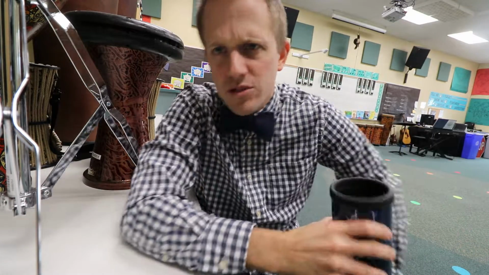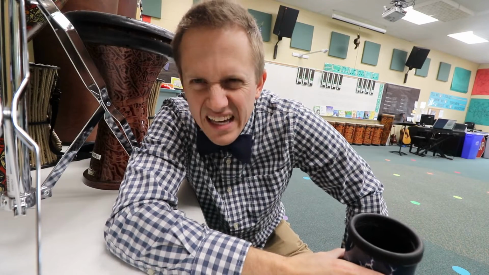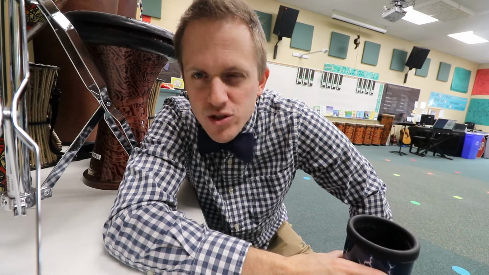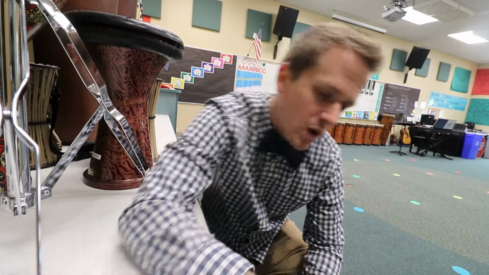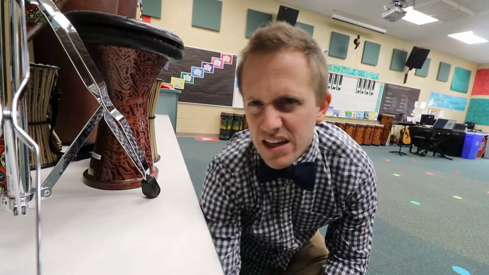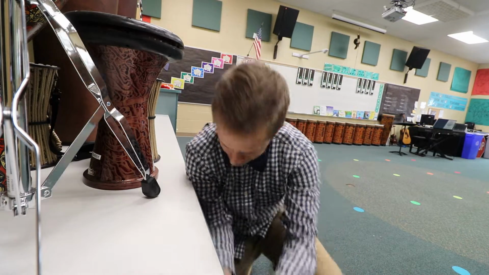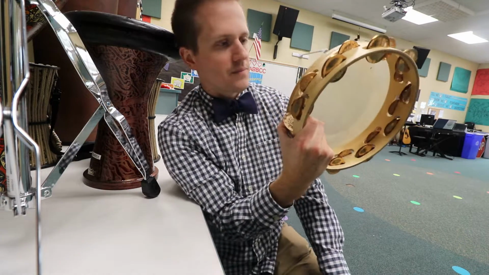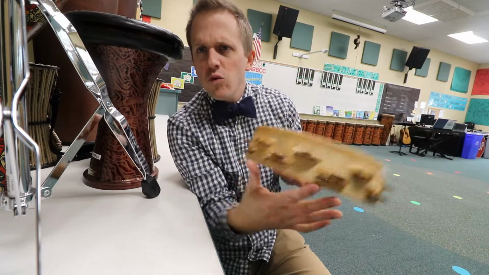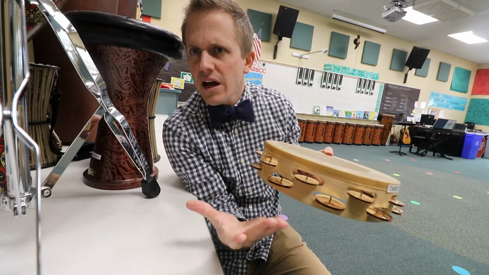Now you might be wondering, Mr. Doublestein, isn't a thunder drum a drum? Why are you putting it in the shaker scrapers? Well, I put it in the shaker scrapers because you also shake it to make the sound. But you're right, it could have gone in the drum group as well. Same thing's true of a tambourine. Have you ever thought about a tambourine? A tambourine is made out of wood, so you'd think it's in the wood group, right?